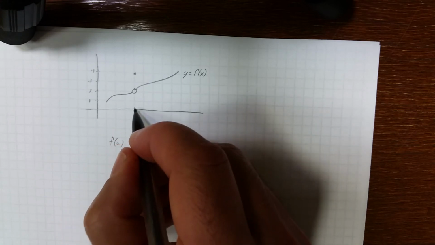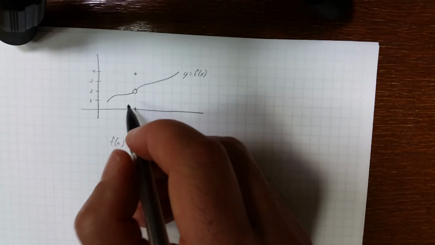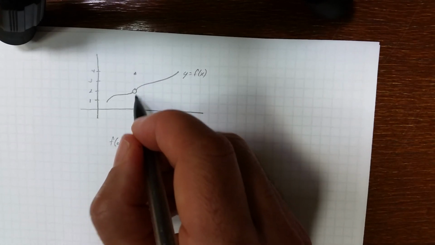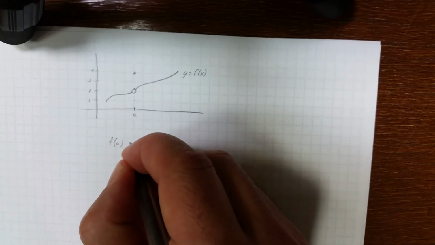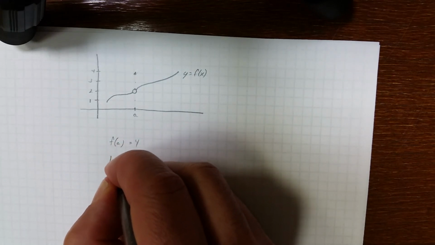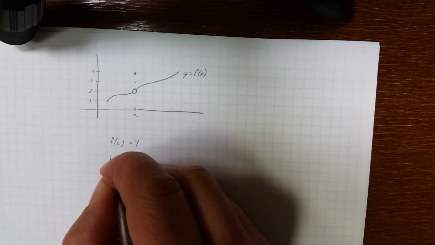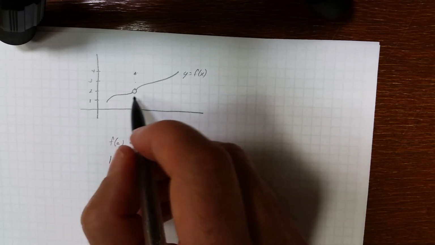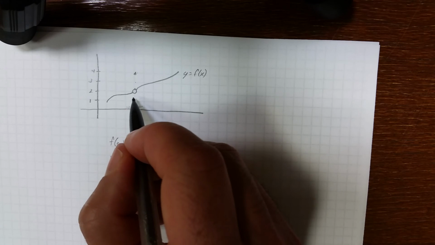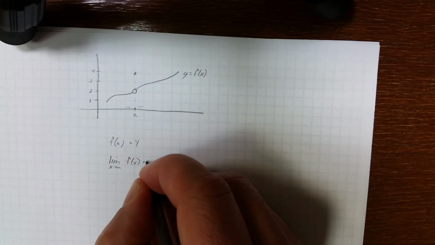f of a at this x value, which I've just called a here, if we take a look at our picture, we can see that f of a, we look for the closed circle, and that's at height 1, 2, 3, 4. So f of a equals 4. That certainly exists. If we take a look at the limit of f of x as x goes to a, well, that certainly exists too. As we walk closer and closer to a, but not equal to a, we check these y values, they seem to be getting close to 2.